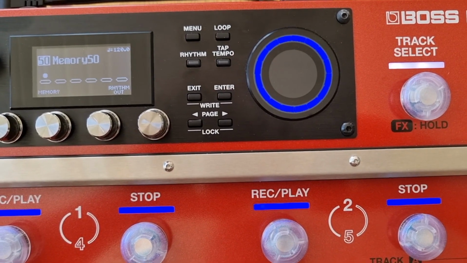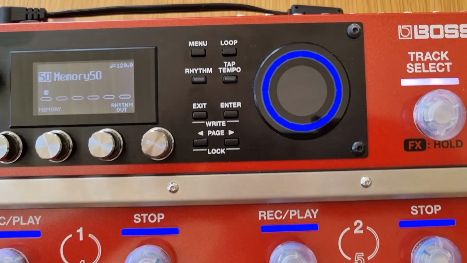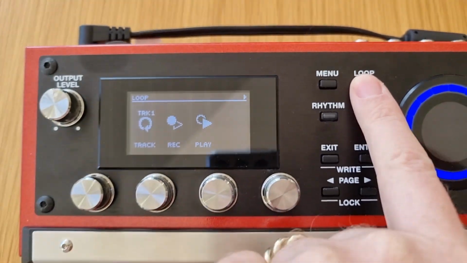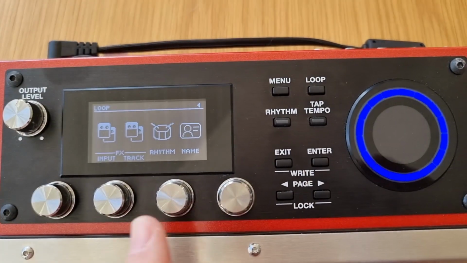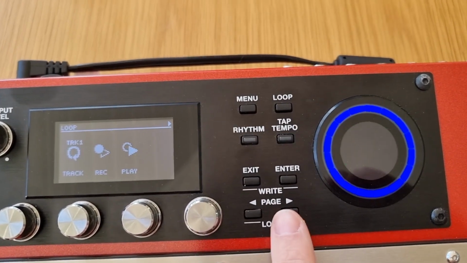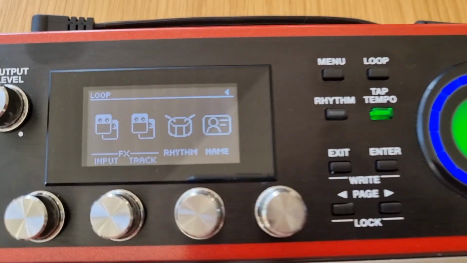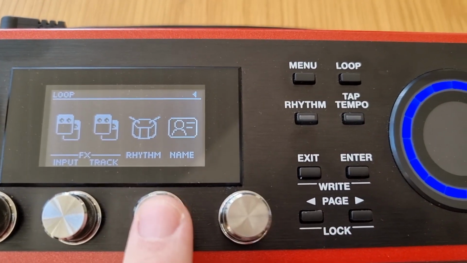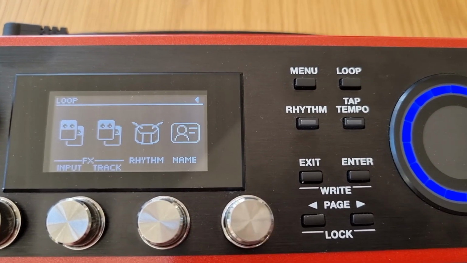Now, to access the final two options, you are going to press Loop, which you'll find there, and you can either press it twice, as I've mentioned in another video, and then it just takes you to the second page, or you can press it the once and then page across by hitting this tab here. So like I've mentioned, we're going to focus on the final two options here. So Rhythm first, and then we'll talk about Name later on. So let's get to it.